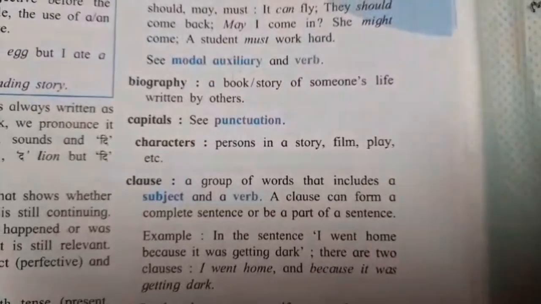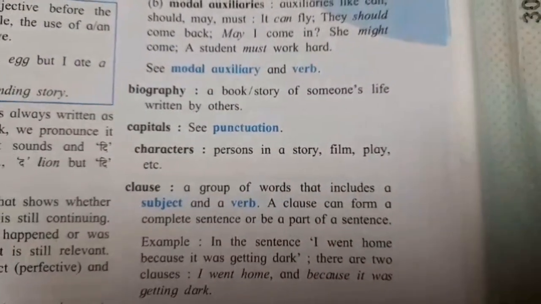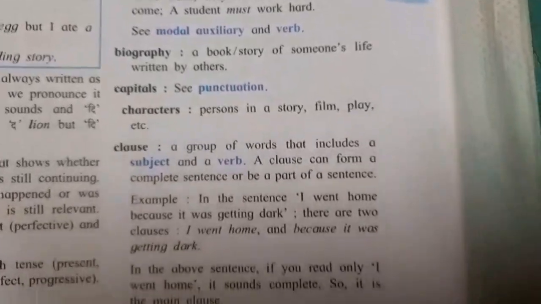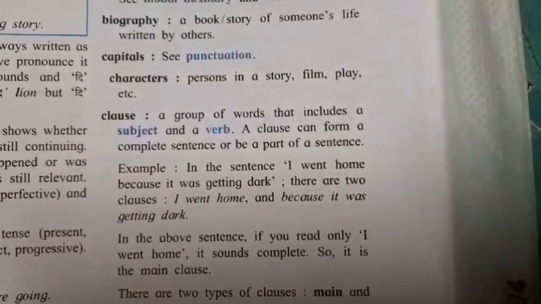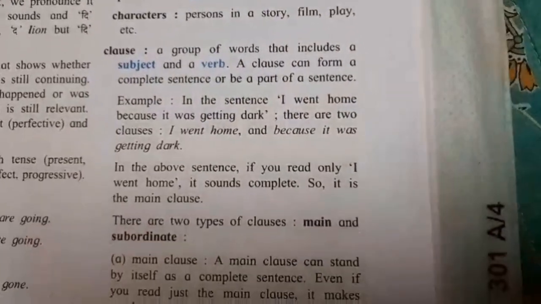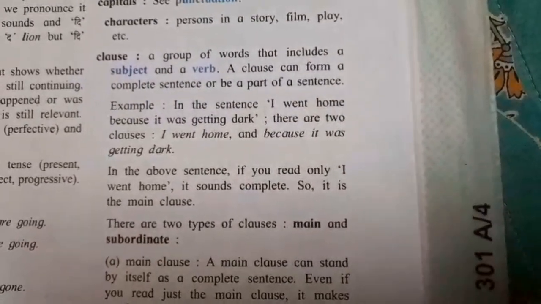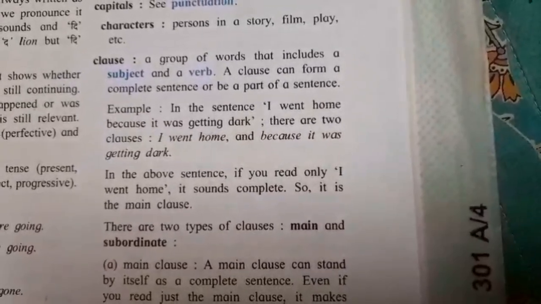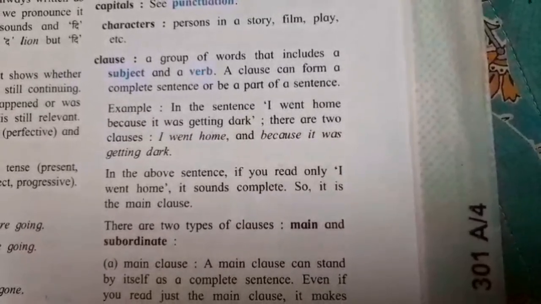Now what is biography? Biography is a book or story of someone's life written by others. Character is a person in a story, film, play, etc. What is clause? A group of words that includes a subject and a verb. A clause can form a complete sentence or be a part of a sentence.